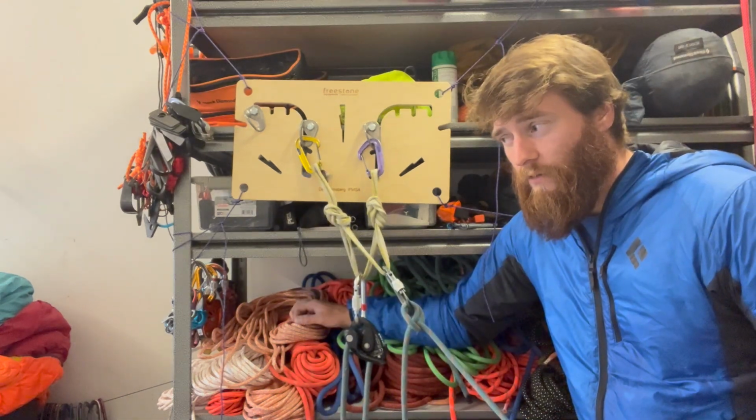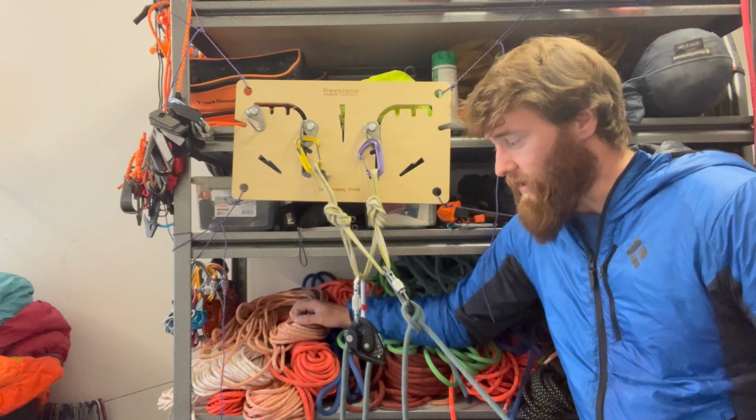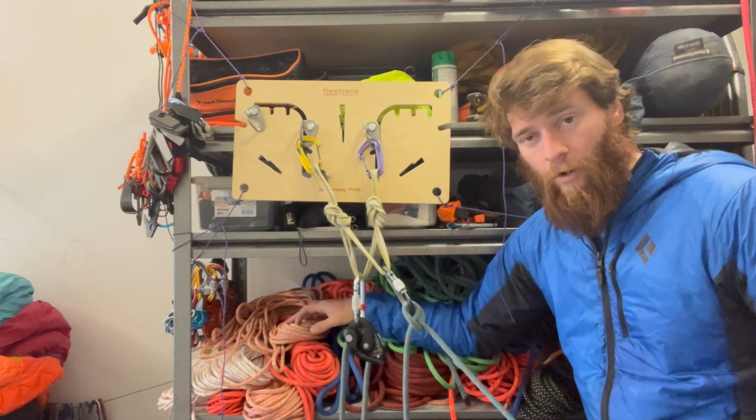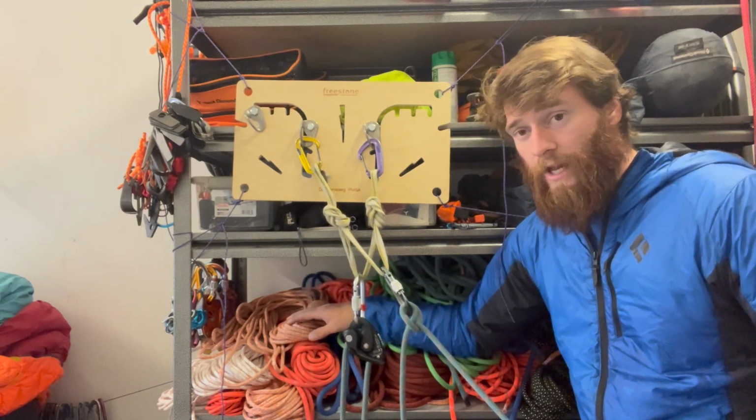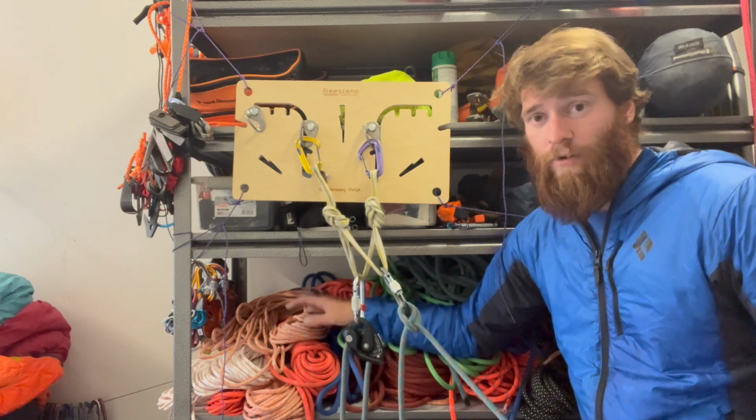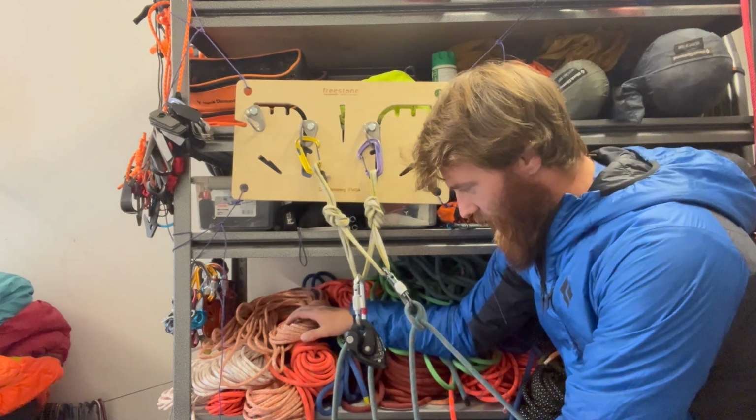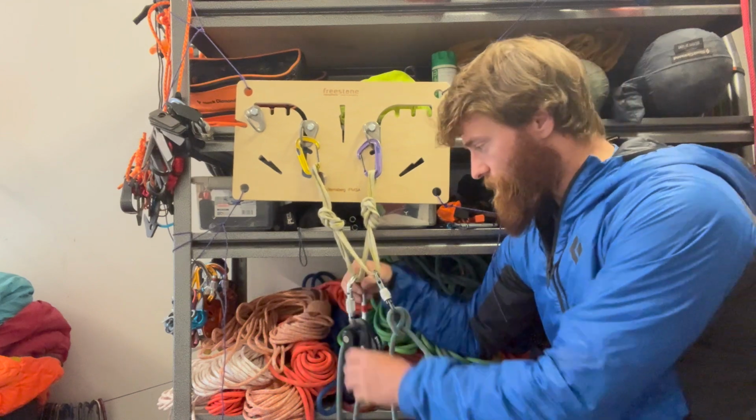New instructors coming out of that course may be favoring this sort of setup over a different one based on the feedback that they get in the course. And so that's leading to quite a bit of popularity.